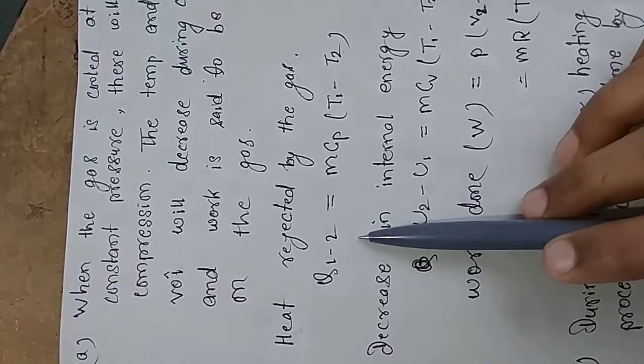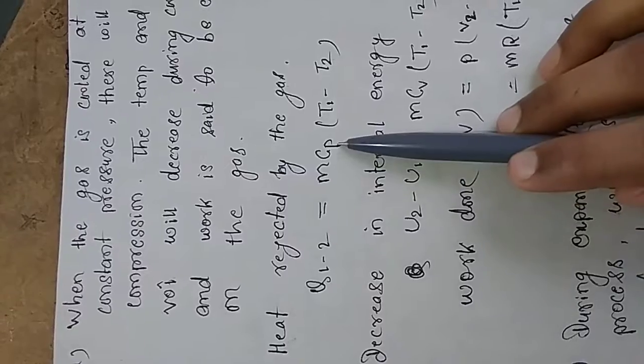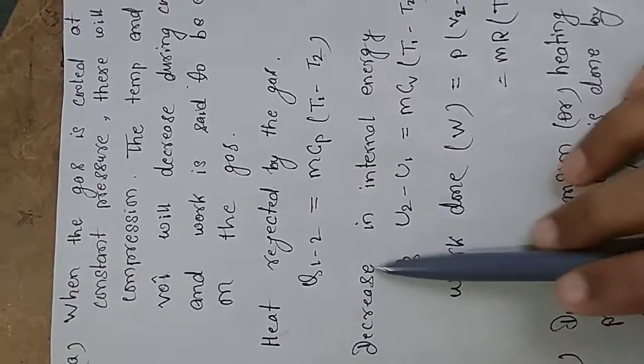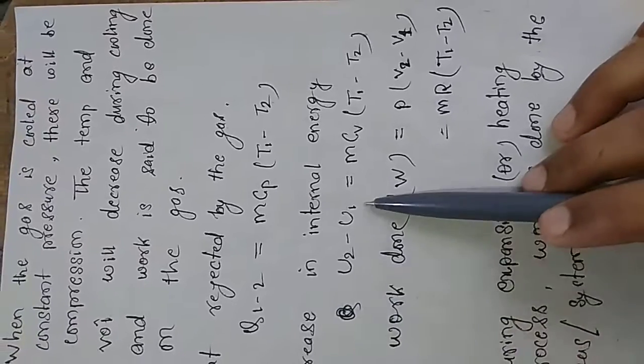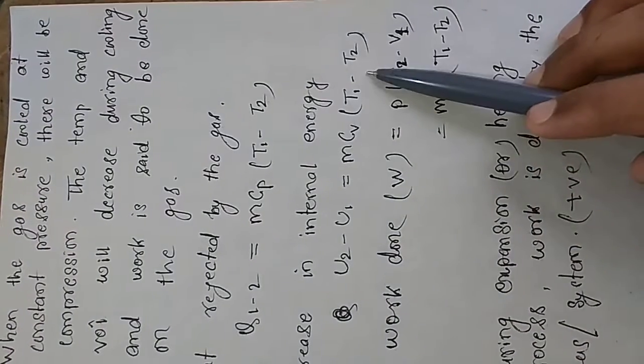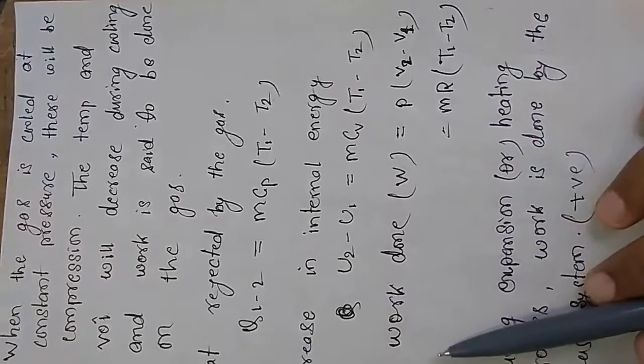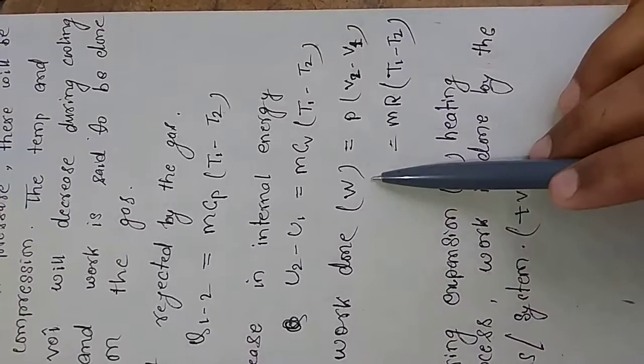The formula is there. Q is equal to mCp (T1 minus T2), or mCp dT. Then the decrease in internal energy, U2 minus U1, is equal to mCv (T1 minus T2), and we can find work done: W is equal to P (V2 minus V1), or mR (T1 minus T2).